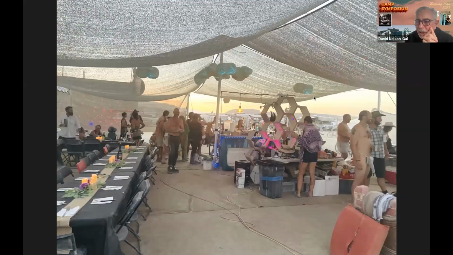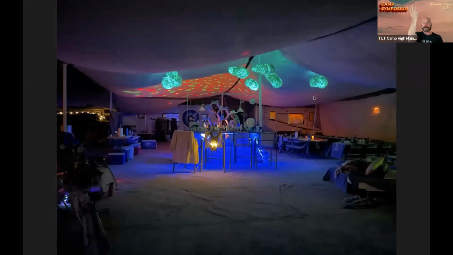I also like how you illuminated the Luminette. You made sort of a lighting effect on it, which was really cool. Yeah, you can blow up into it really nicely. It reflects really well.